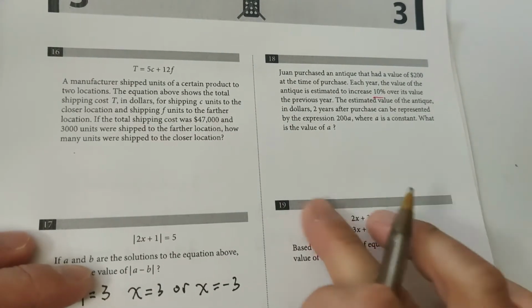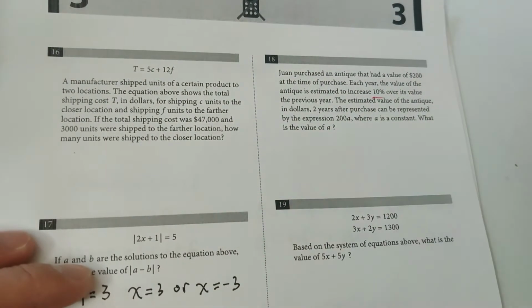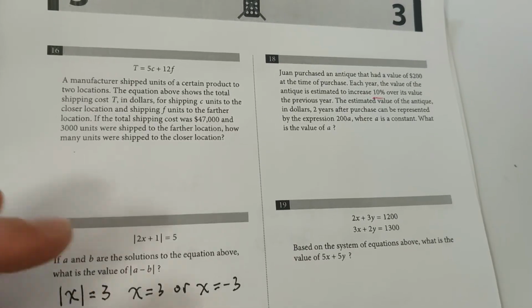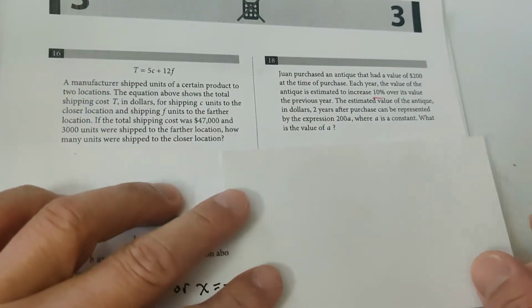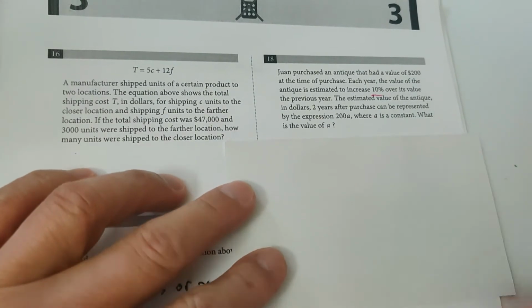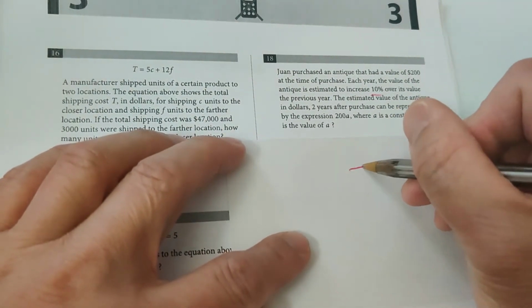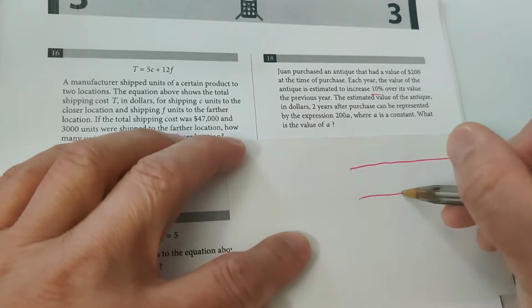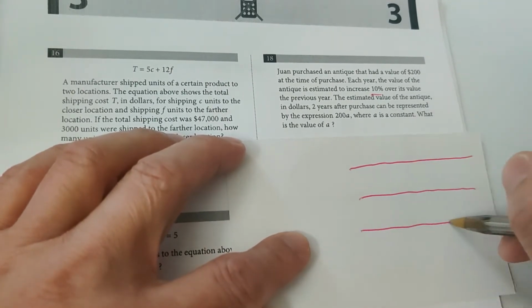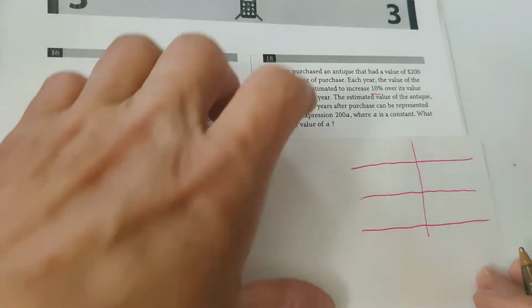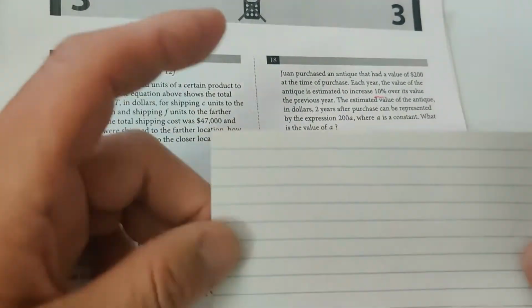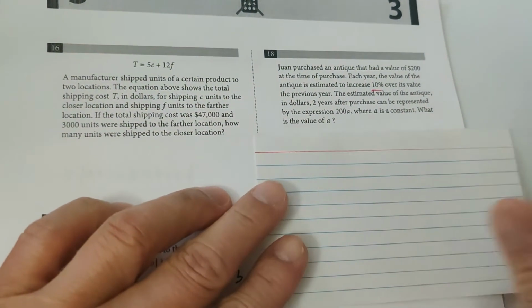Okay, because the space provided here is so limited, I'm going to do it on another small piece of paper. And what I will do is I will just try to make a table. Okay, this table is too small.